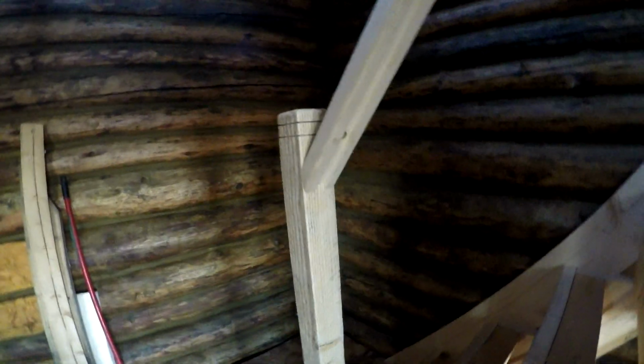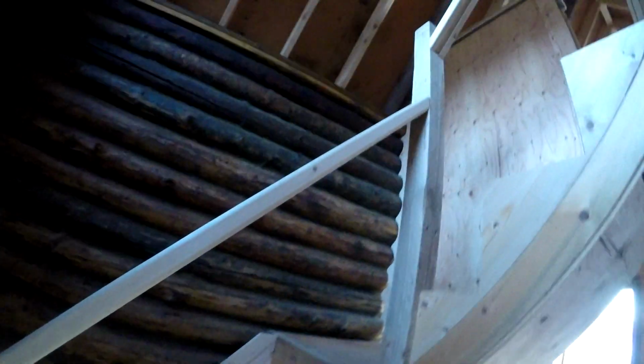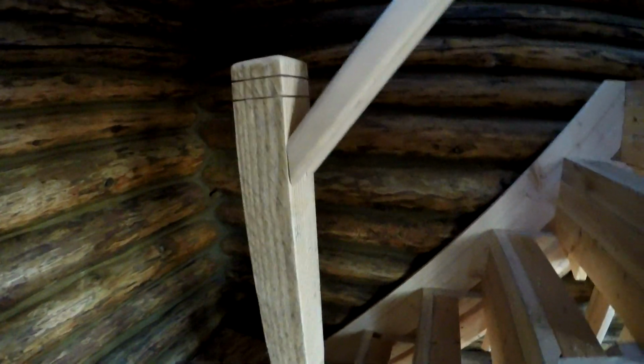So there they are installed, super easy to do. Again, just cut on my mark. You know, not 100% perfect, but they're pretty damn close. So yeah, looks pretty sweet.